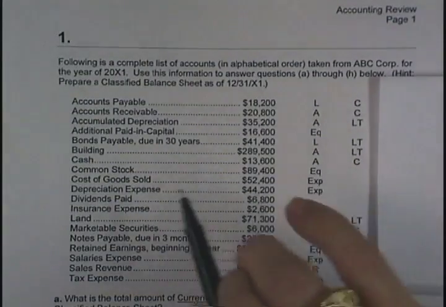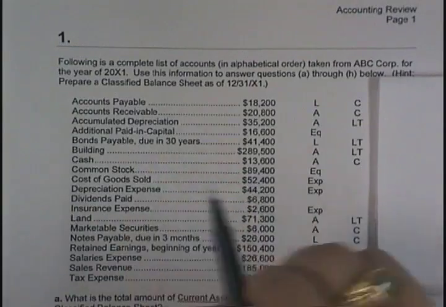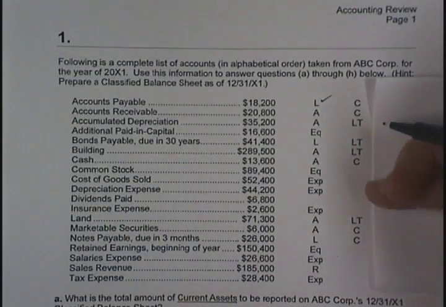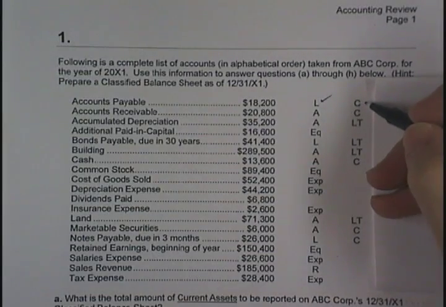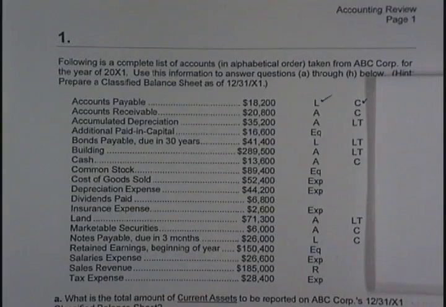So, for example, for the accounts payable, which are accounts that we owe our suppliers for delivering goods to us, that's something we owe, so accounts payable is a liability. It's typically due every month, so it's certainly due within 1 year's time, which is the definition of a current liability, something due within a year, so accounts payable will be considered a current liability.